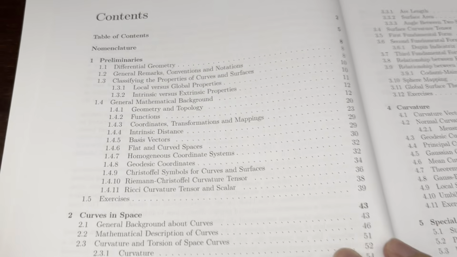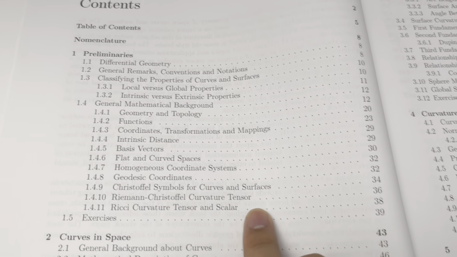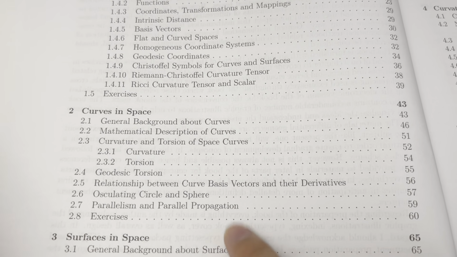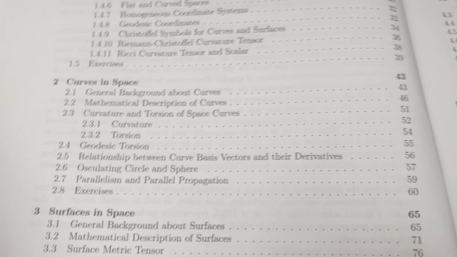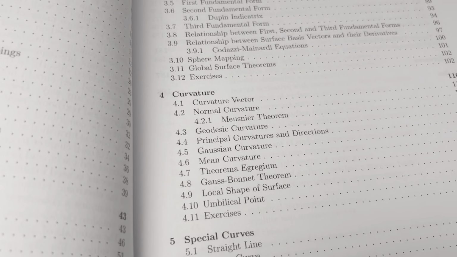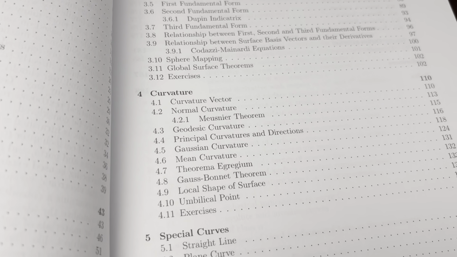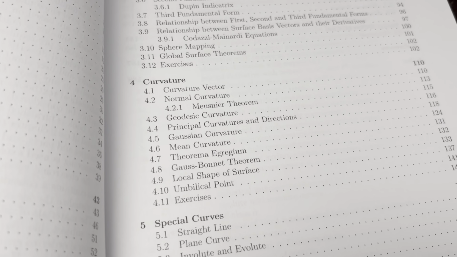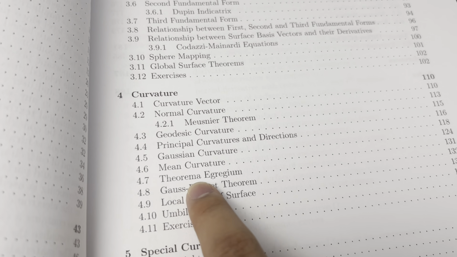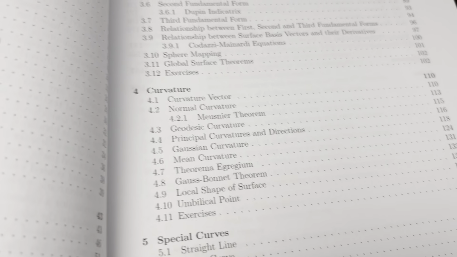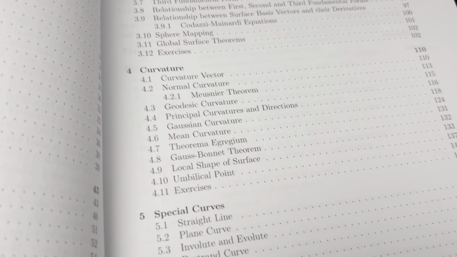But as you can see, there are preliminaries, curves, surfaces, curvature, so you can see how it's very similar to Tapp and Carmo in that regard. And then you can see the remarkable theorem, Gauss-Bonnet theorem, so that's chapter 4 of Carmo.